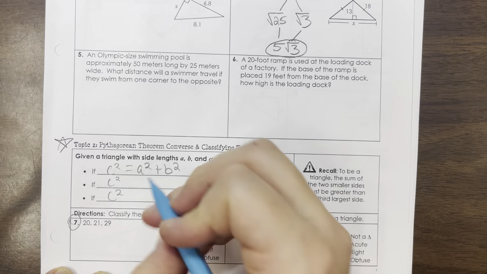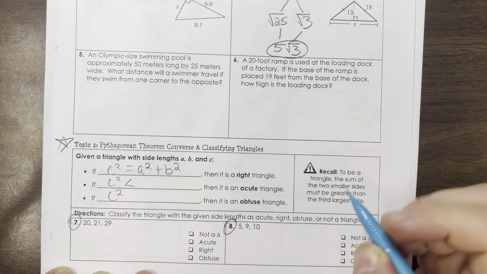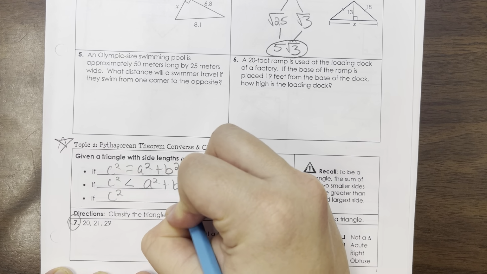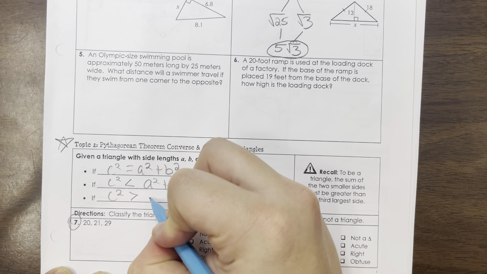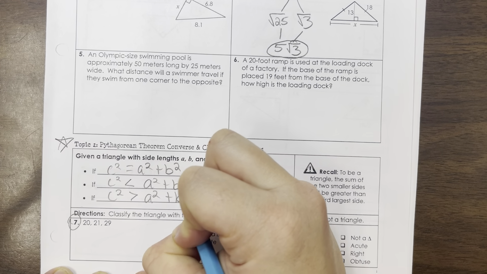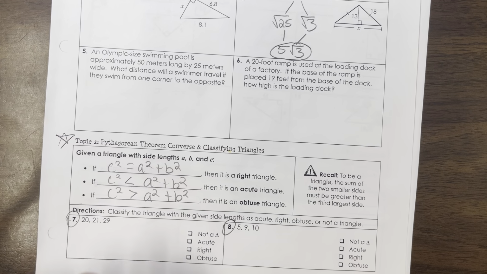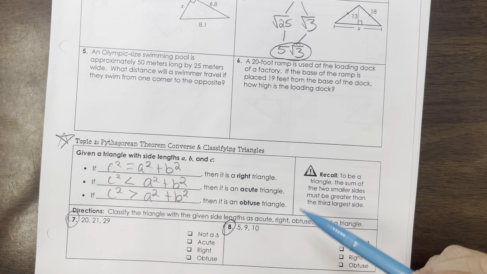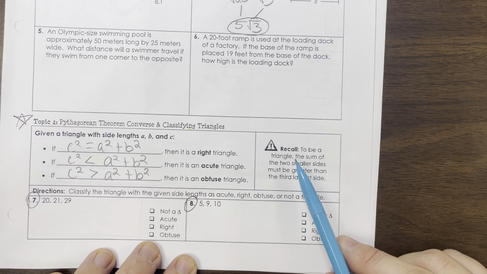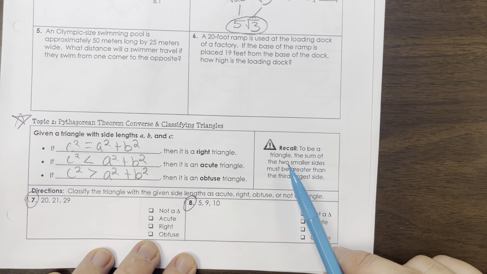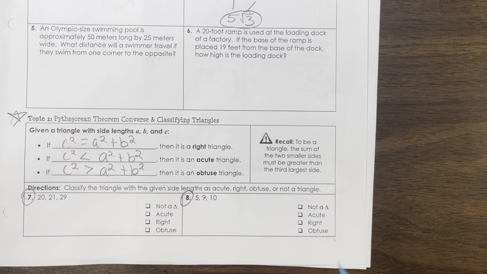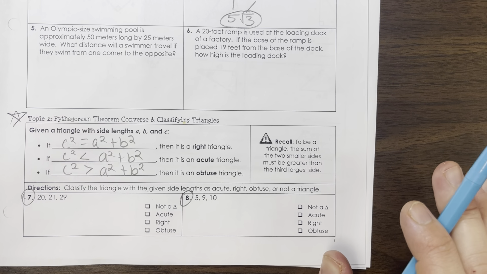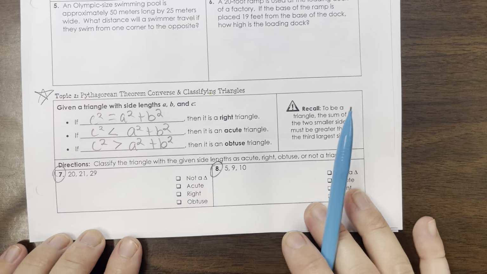If it's going to be an acute triangle, then c squared is going to be less than a squared plus b squared. If it's an obtuse triangle, then c squared is going to be greater than a squared plus b squared. So all we're doing in these two types of problems is we're checking to see what kind of triangle we have, if it truly is a triangle. So this note off to the side says, remember, to be a triangle, the sum of the 2 smaller sides must be bigger than the third largest side. So that's the first thing we want to check is, do we even have a triangle to bother with this math?